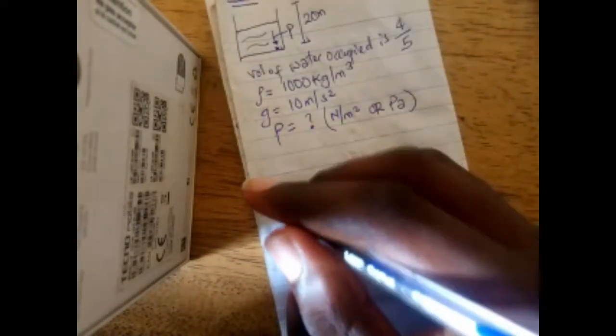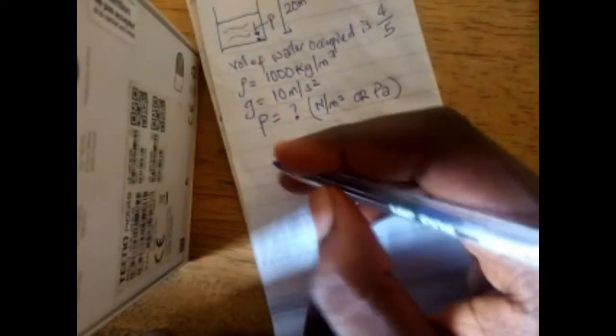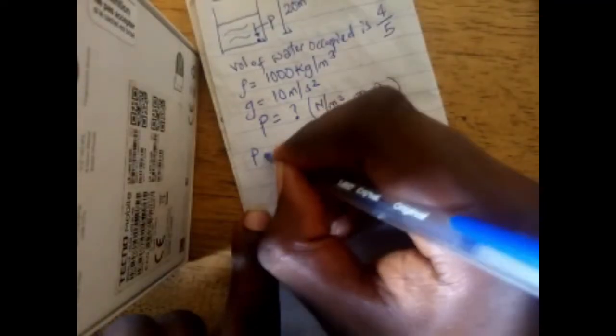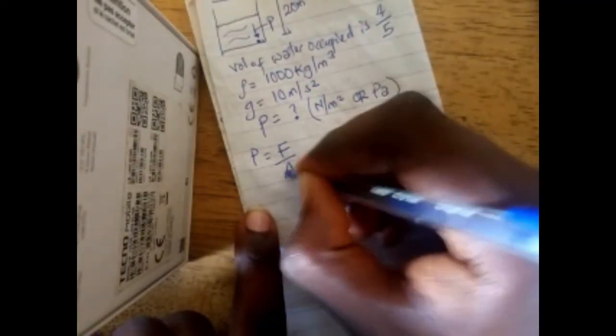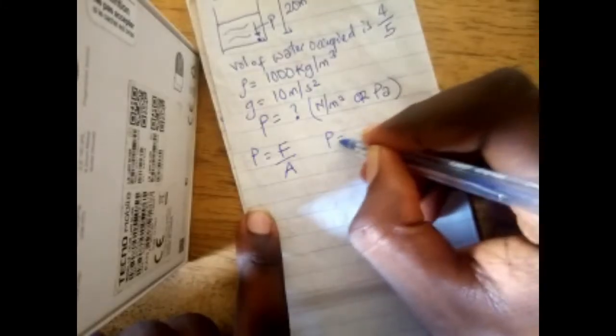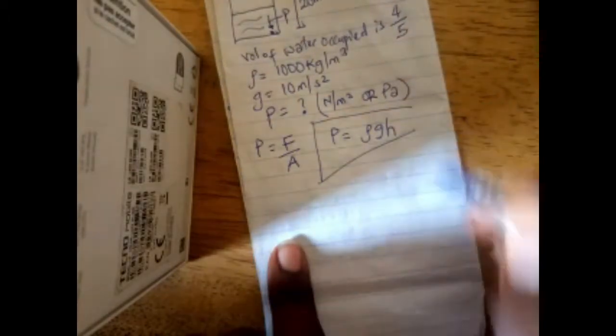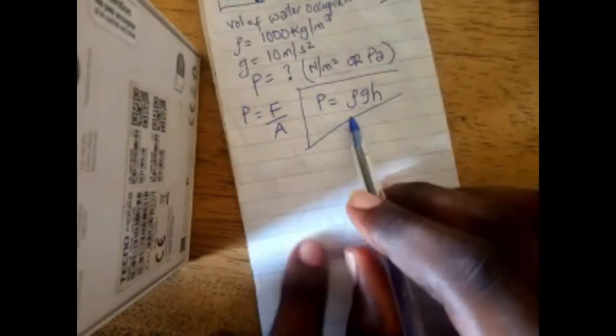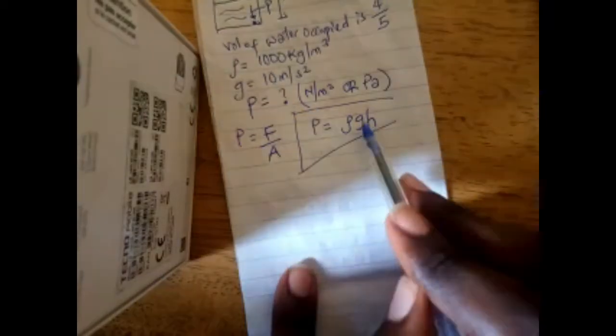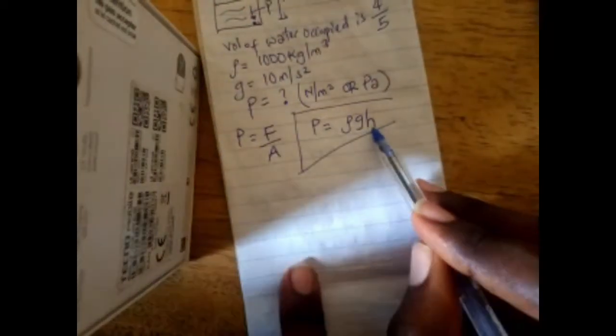So recall from the formulas stated, for solids you have pressure as force over area, and for liquids you have pressure as density multiplied by gravity multiplied by height. So we'll be using this. We have the density, we have gravity, but we need to find the height.